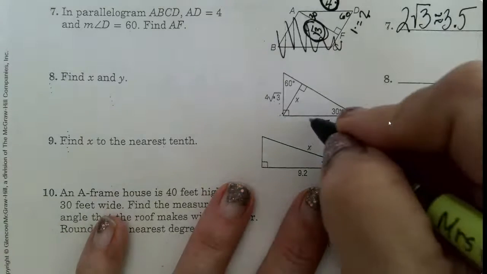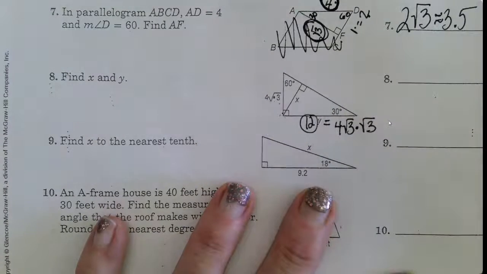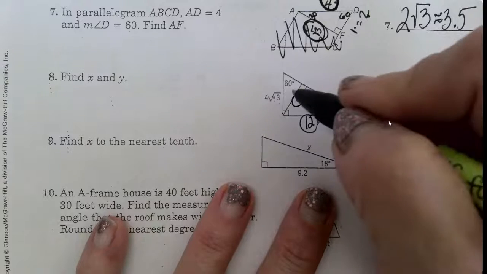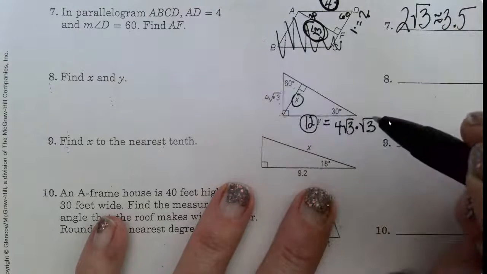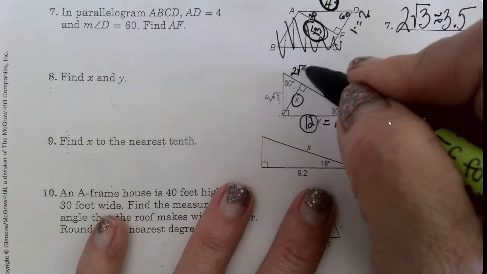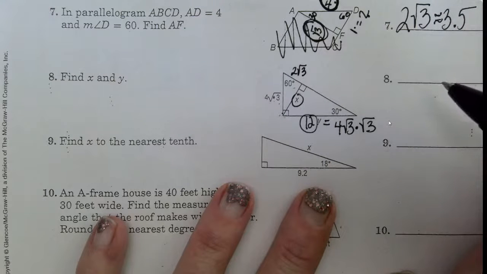$12. So this right here is going to be 12. That long side right there, right? And then this side right here, so this was our hypotenuse, right? If we cut that in half, that's 2 square roots of 3, right? To make our little short side.